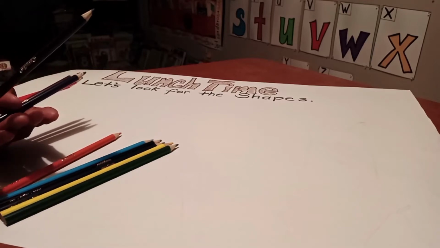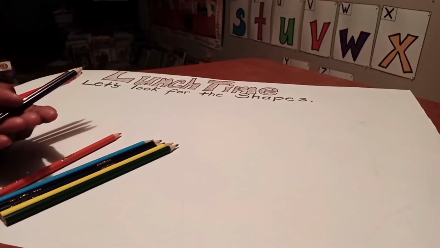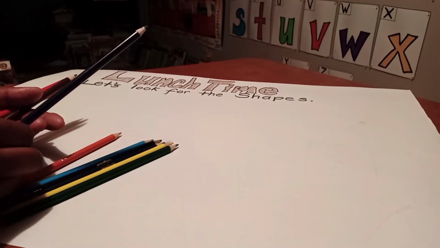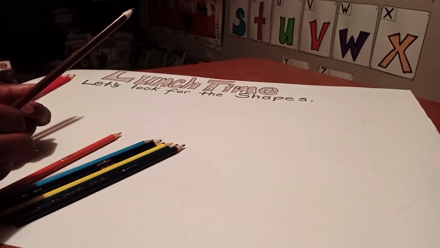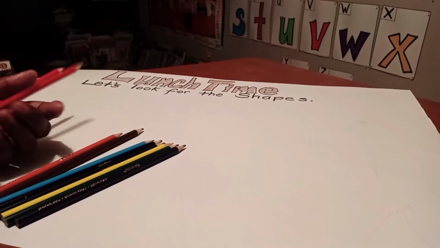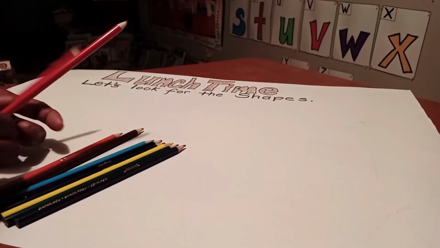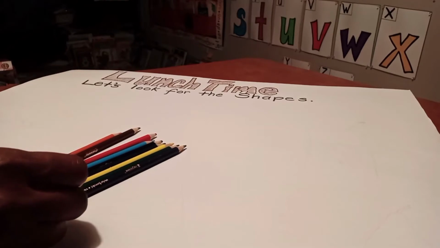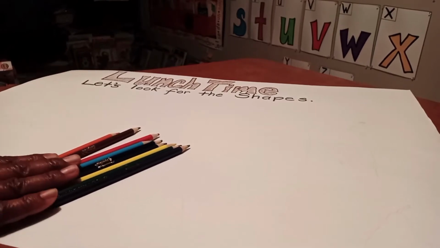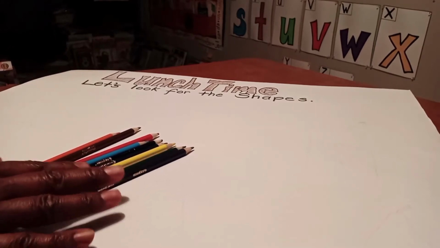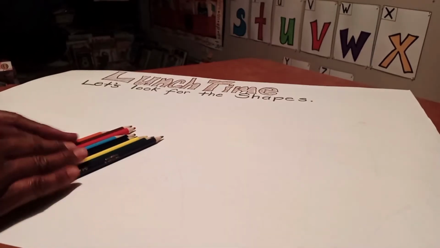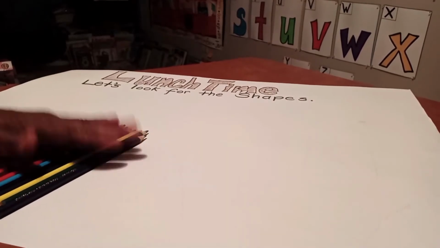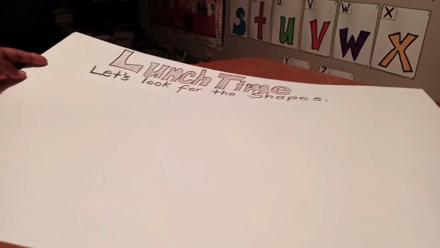There's another black. I don't need that one because I already have one. Purple, brown, and red. And I have two of them, so I don't need two reds. Okay, so I have 1, 2, 3, 4, 5, 6, 7, 8, 9. 9 colors.